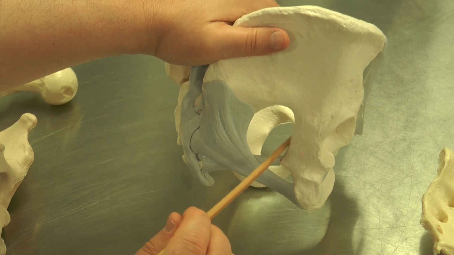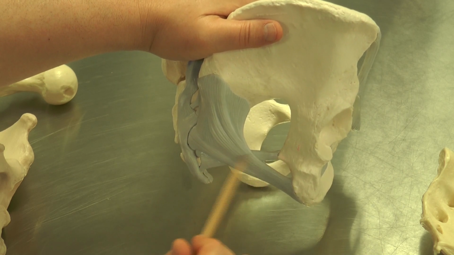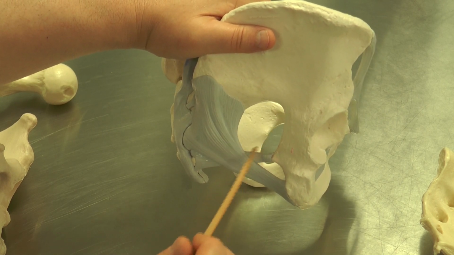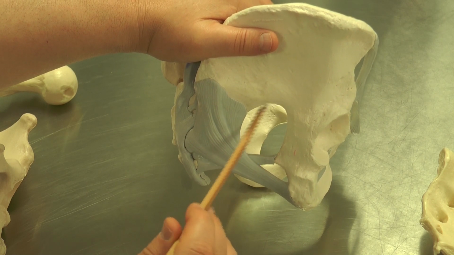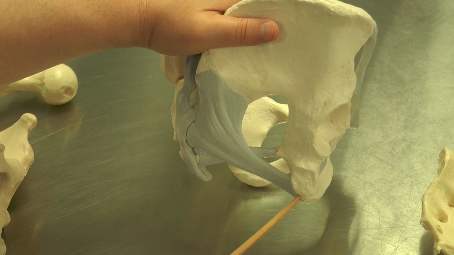Before, it was the greater sciatic notch, but when the ligament united with the spine, it became a foramen, and we call this foramen the greater sciatic foramen. Now, then we have the lesser sciatic notch, and again, we have another ligament called the sacrotuberous ligament.